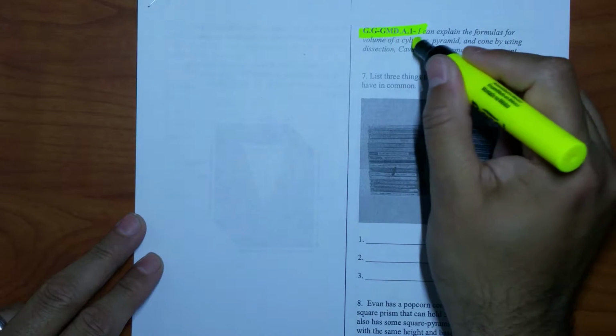This is the review for the 3D portion of the exam. So for the geometry, for this one right here, we're going to look at the standard GMD1. We have a lot of things that go along with this. The number one thing, if you go through your notes, we can actually find this piece in our notes: Cavalieri's principle. So in our notes, under my standard for that, we have Cavalieri's principle.